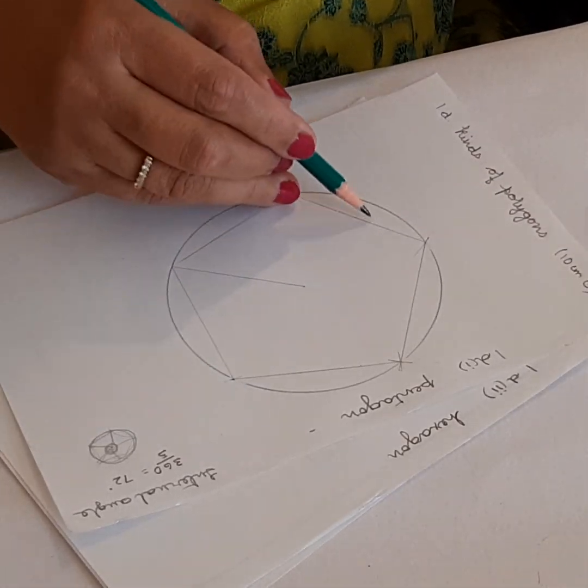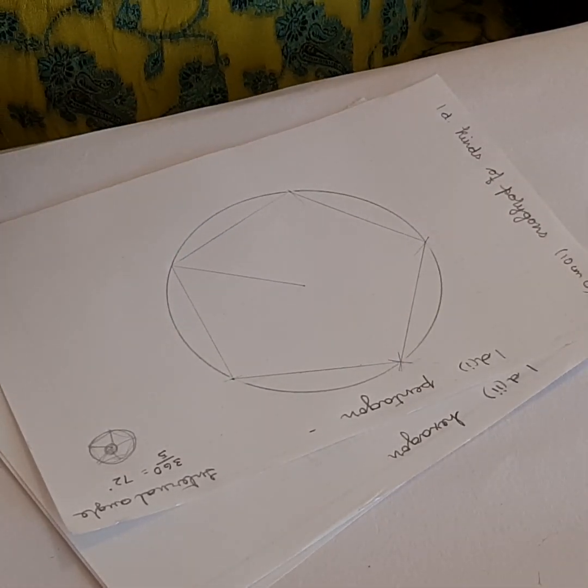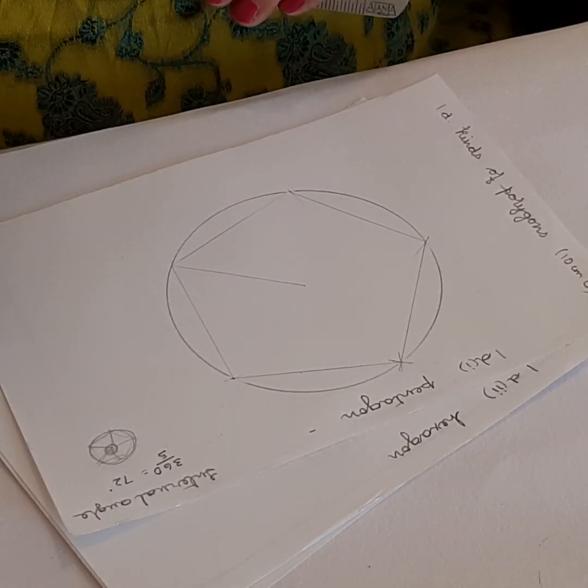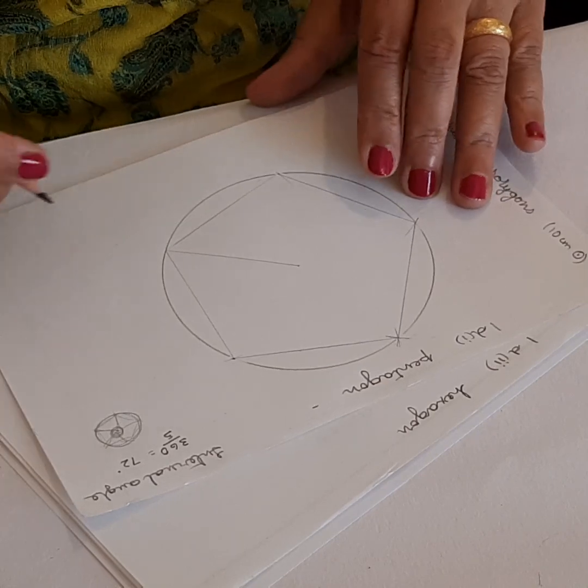One, two, three, four, five. So you get your 5-sided figure. It's called a pentagon. Okay, all the sides will be equal. We want regular figures. Okay, so this is how you will construct your pentagon.